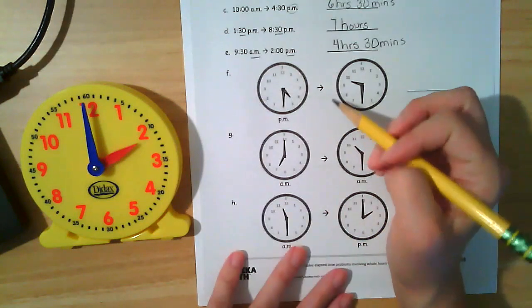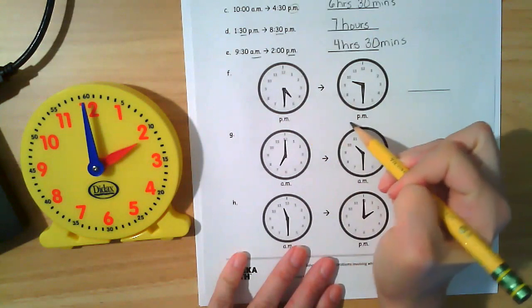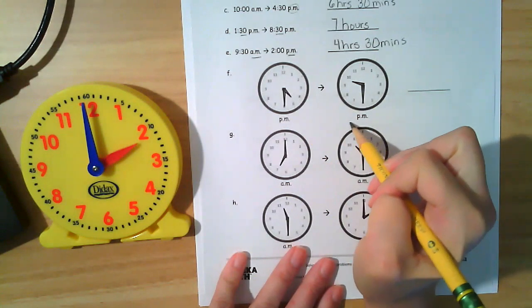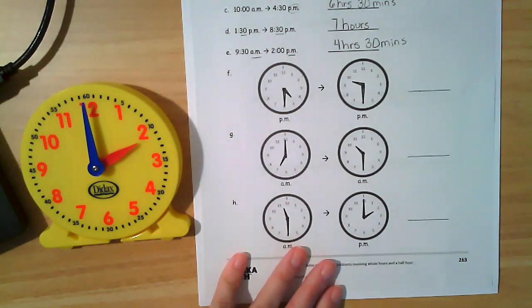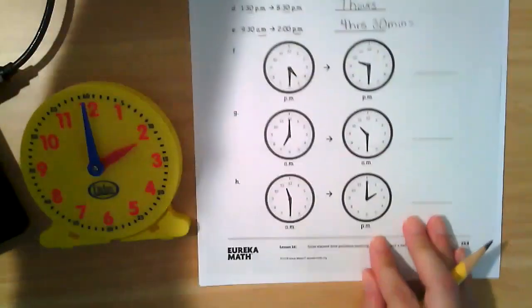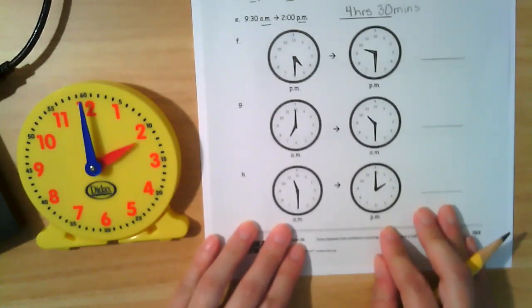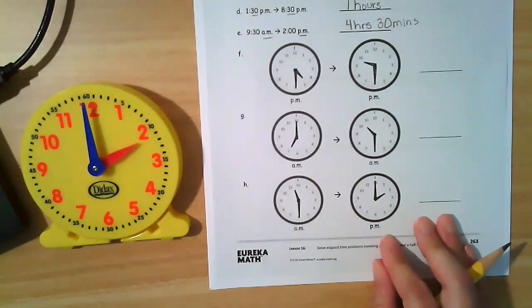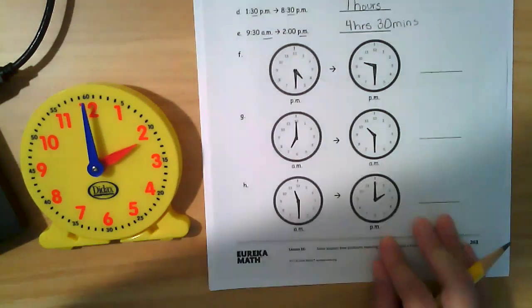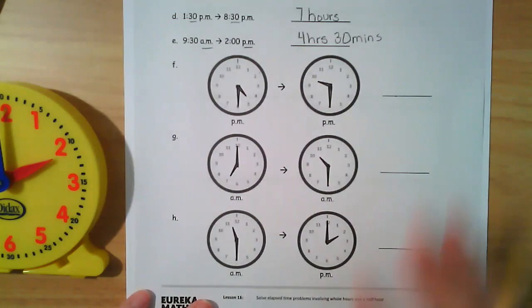Okay, let's take a look at the next one. First thing we want to do is write the times underneath the clock. Then we'll decide how much time is elapsed or passed. That's all that word elapsed means. So I know it's not very focused in the camera. That made it worse. Let me try again. Can you guys see better now?